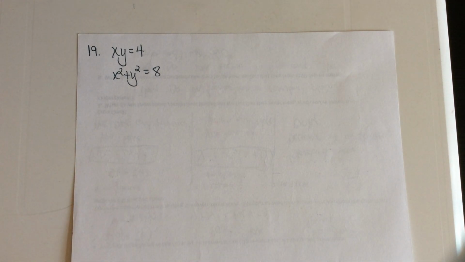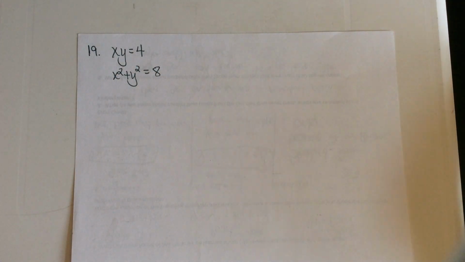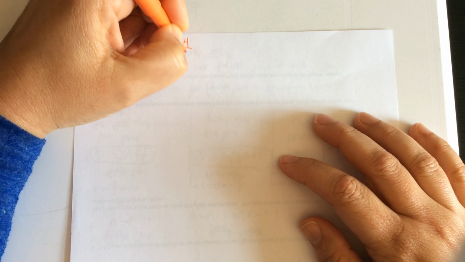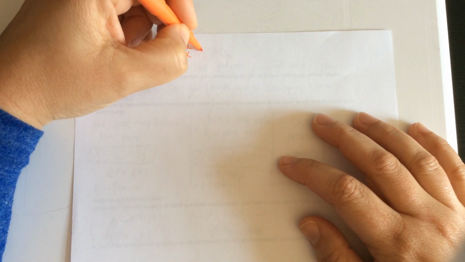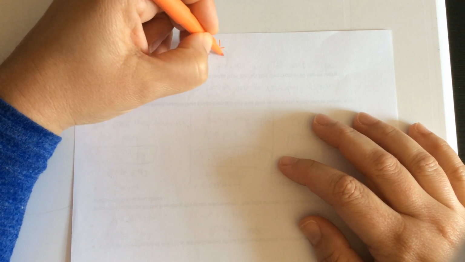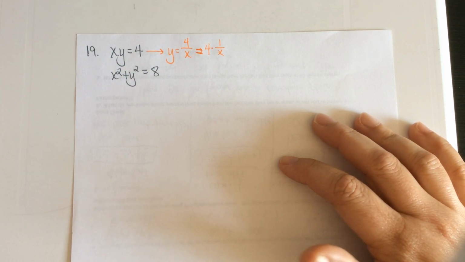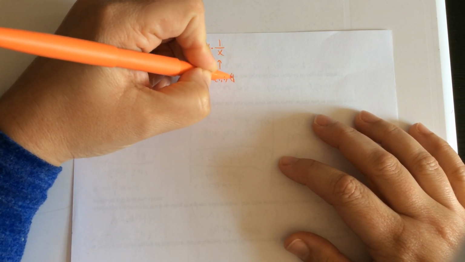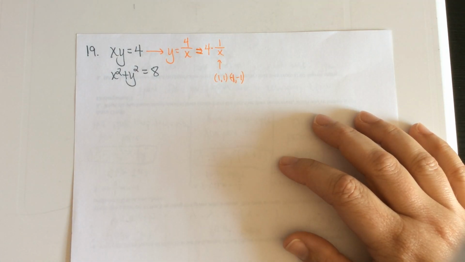So I am actually going to start with a sketch of the graph before I start solving algebraically. The key to this problem, I probably need to grab some more colors of markers, is getting that this is 4 over x, which is easy, but that's 4 times 1 over x. The 1 over x, we know some ordered pairs for, the 1 over x graph.